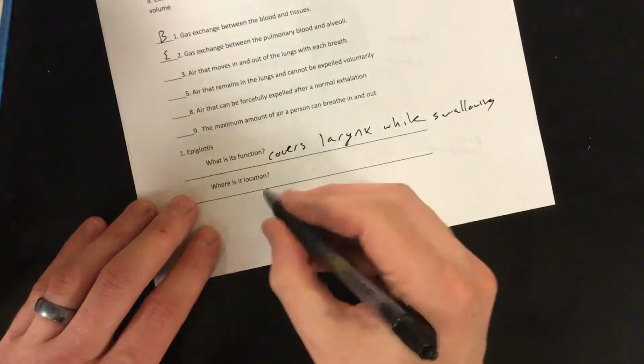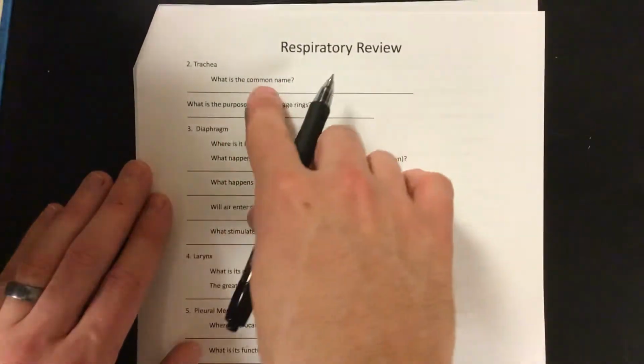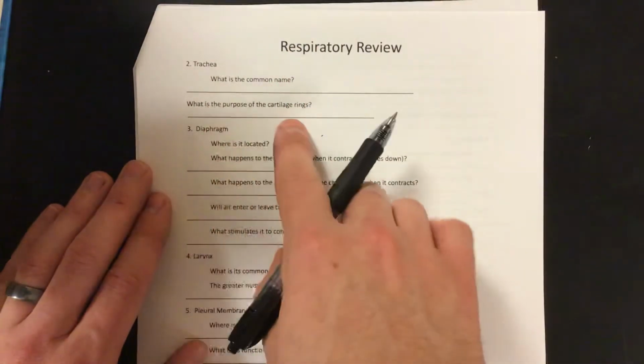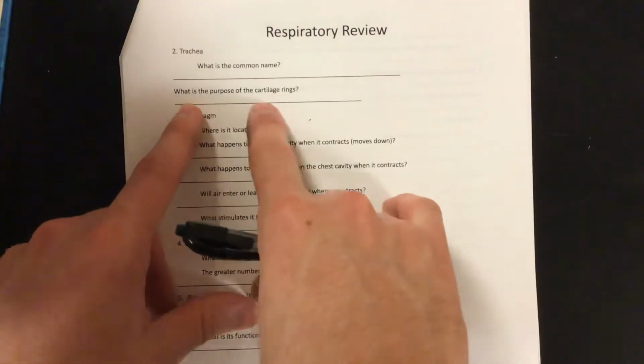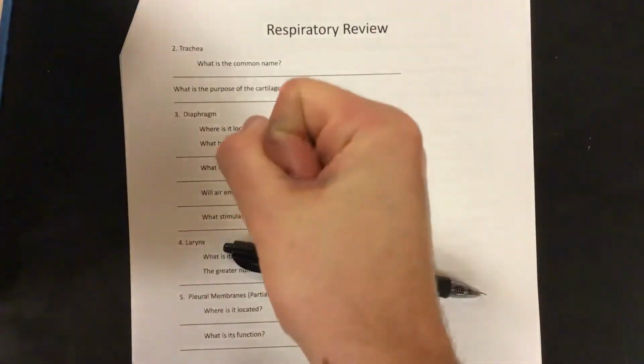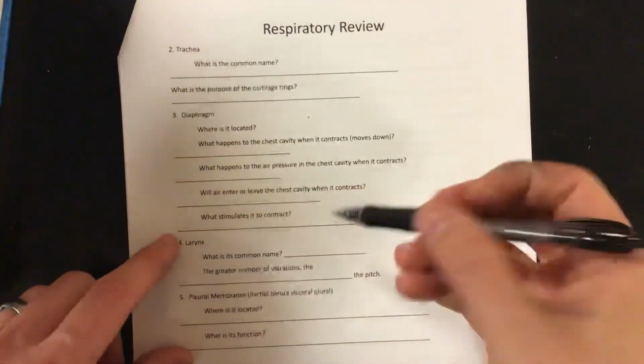Where's its location? Top of the larynx. Trachea, what's its common name? Windpipe. Purpose of the cartilaginous rings? Well, if you think about it, to breathe in, we have to create a vacuum in our lungs. So they just keep the trachea from collapsing when we breathe in.